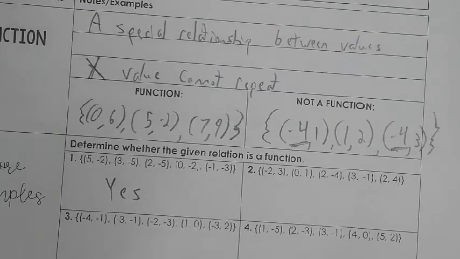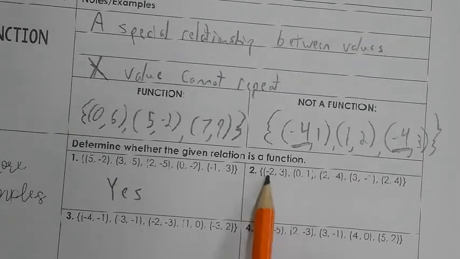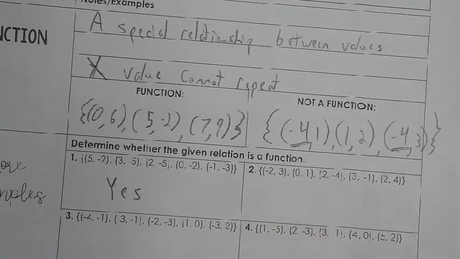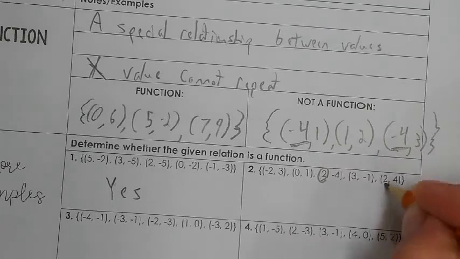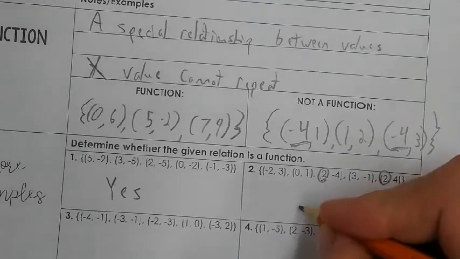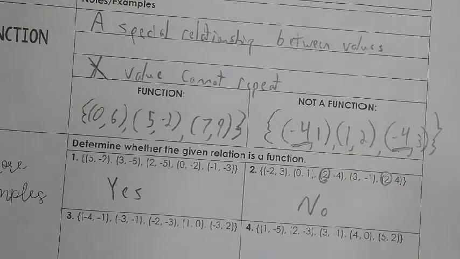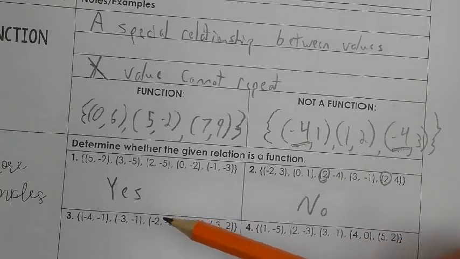So, number 2. Do we have any x values that repeat here? Yep. Where? 2 and 2. Okay. I want you to circle the ones that do repeat, and then you'll put no. So if the x values repeat, you put no. If they do not repeat, you put yes. And that's literally all you do.